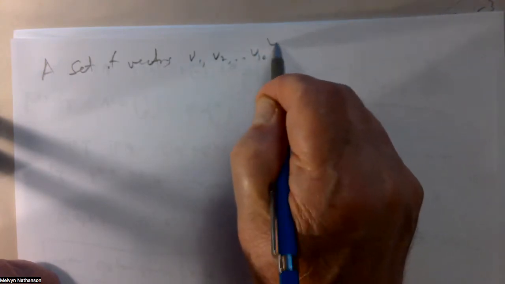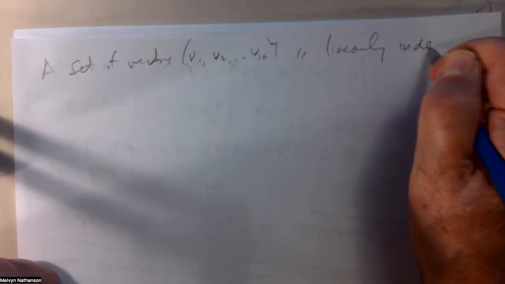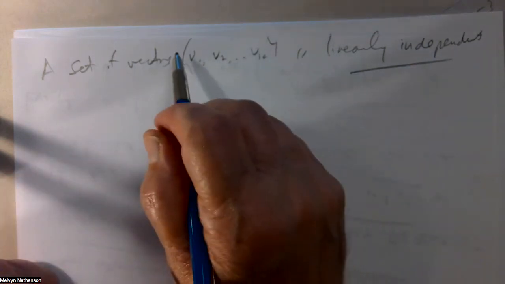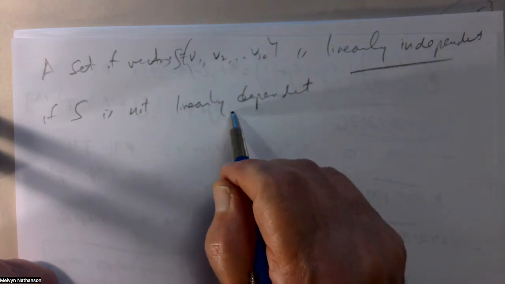We say that the set of vectors v1, v2 up to v sub k is linearly independent. Well, the simplest definition is they're linearly independent if S is not linearly dependent. So if you take a set of vectors, maybe it's linearly dependent. If not, then it is called linearly independent. So any set of vectors is either dependent or independent. And a basic problem in linear algebra is, given a set of vectors, to find out which of the two possibilities it is.